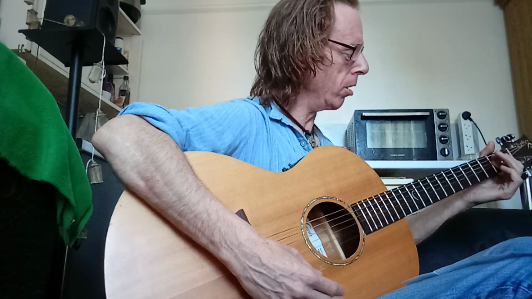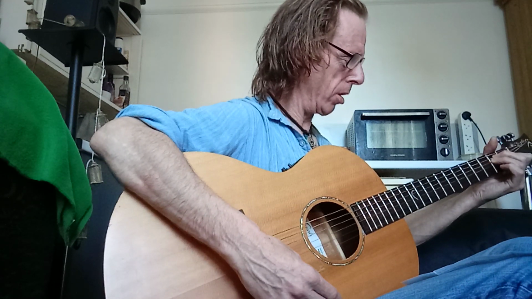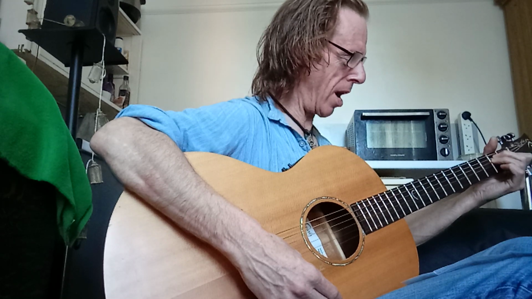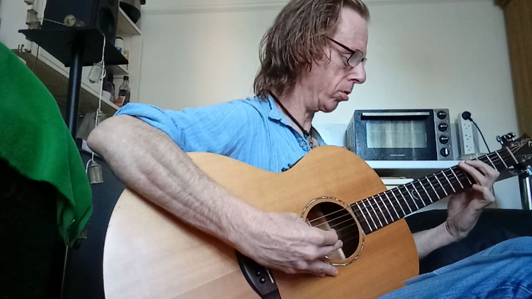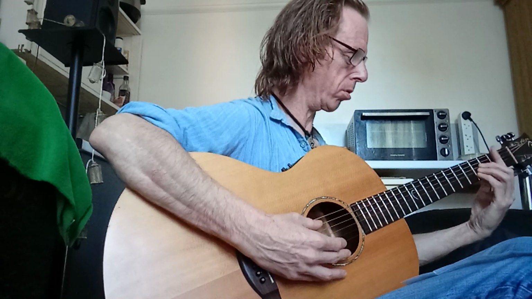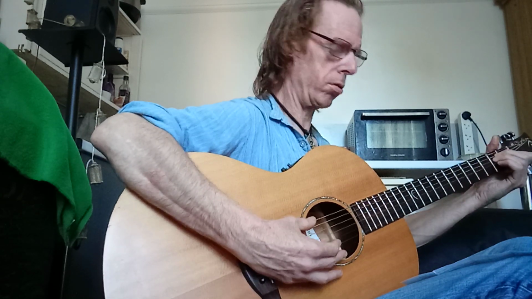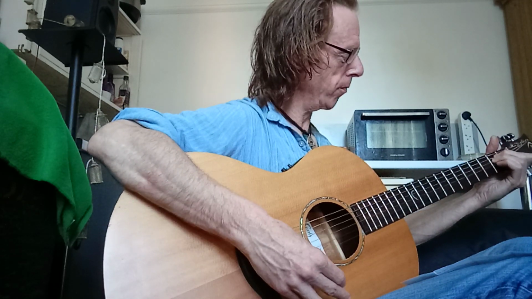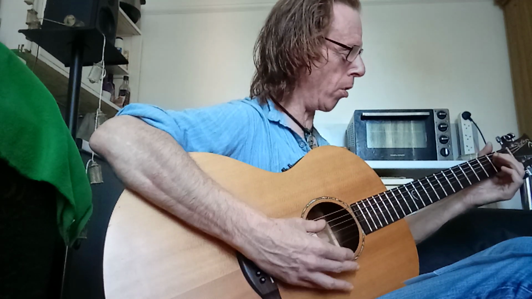So it goes there to the 5 chord. So that's your dominant chord. So it goes from the 1 to the 5, which is dominant.